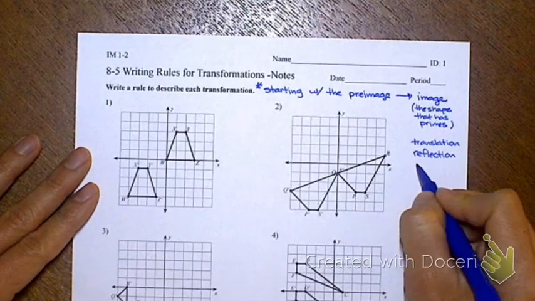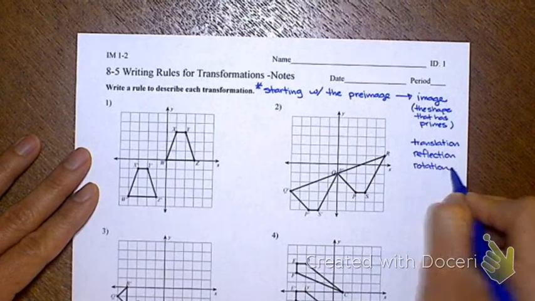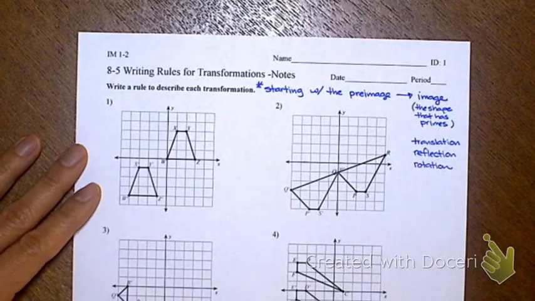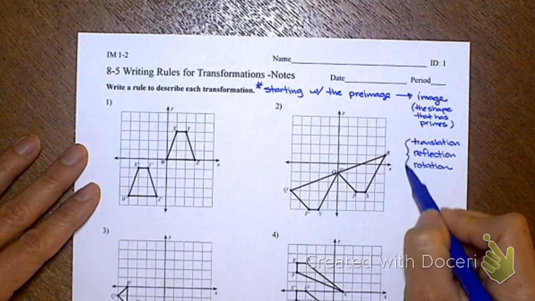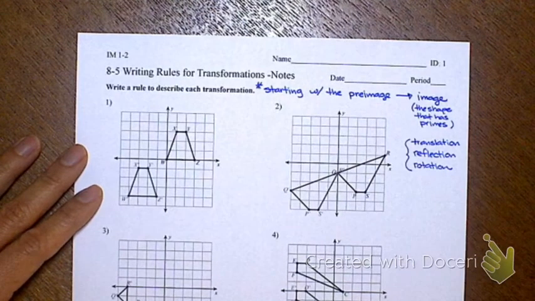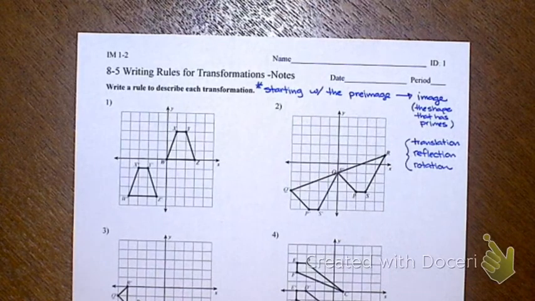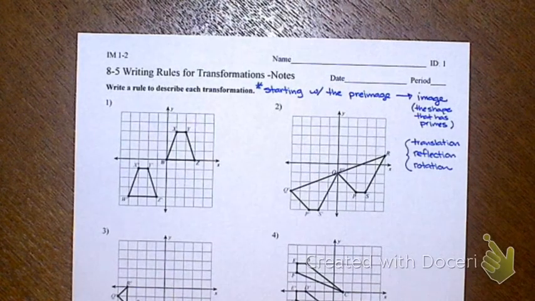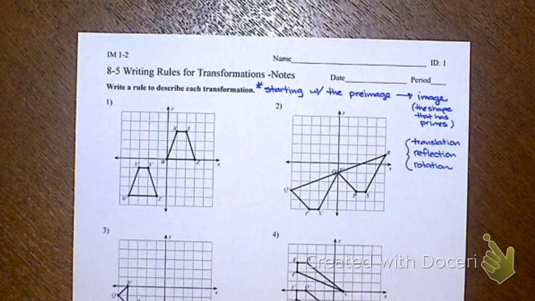Or it might be what you guys learned about yesterday, which is a rotation. So it's going to be one of these 3 things. And depending on which one, we're going to write some specific information in a rule about that type of transformation. All right. So, do you guys have questions about anything so far?